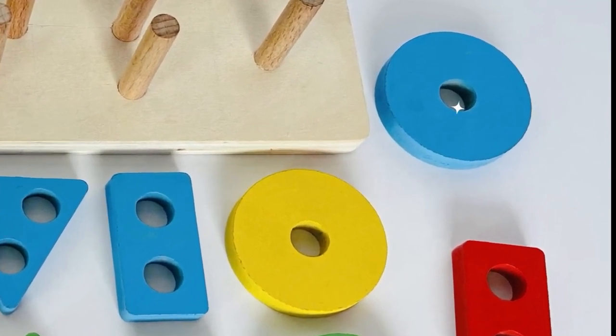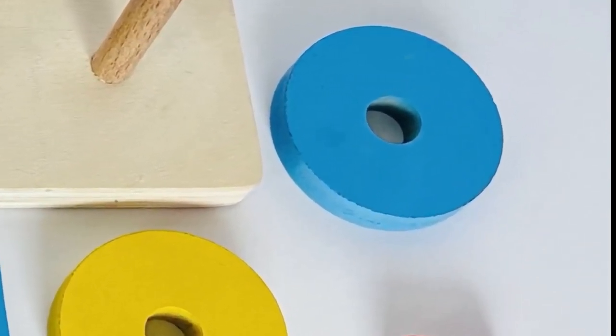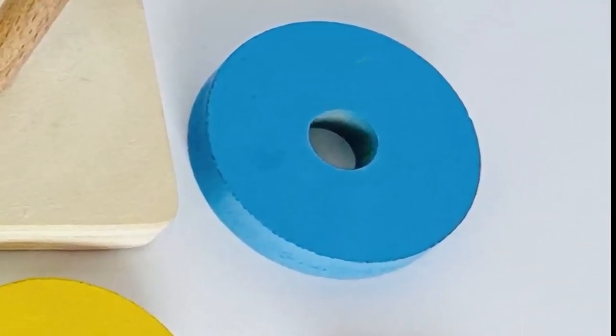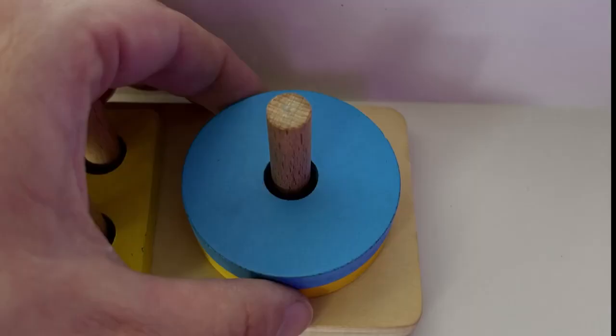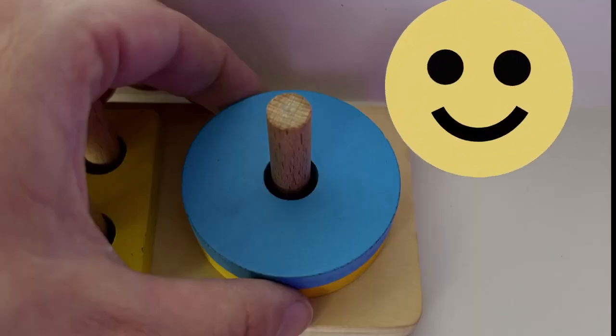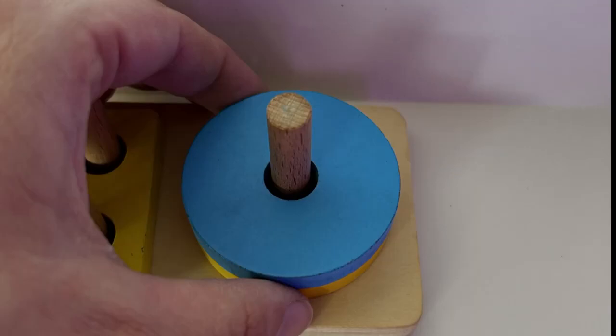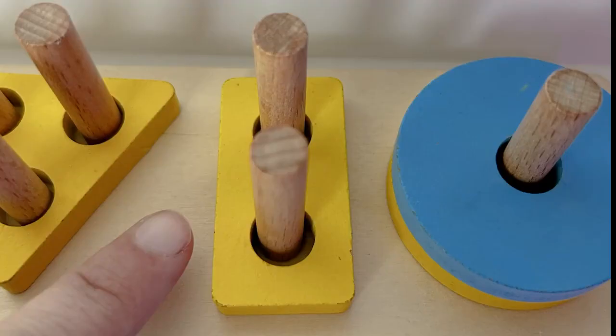Way to go, you found it again. That's awesome. That is a blue circle. Let's get it on our puzzle. I wonder what shape will be next after circle. Do you remember? A rectangle, that's right.